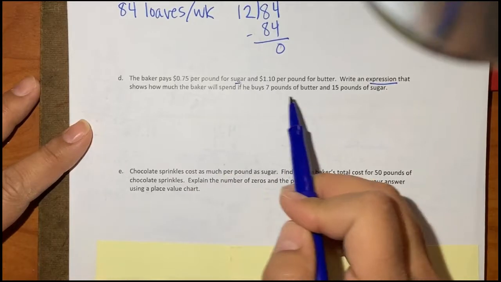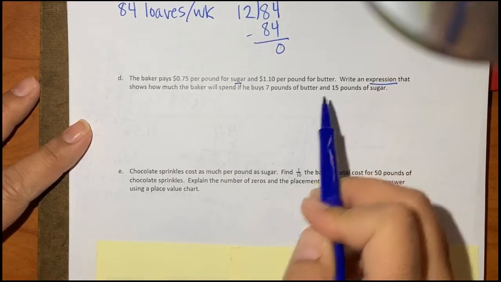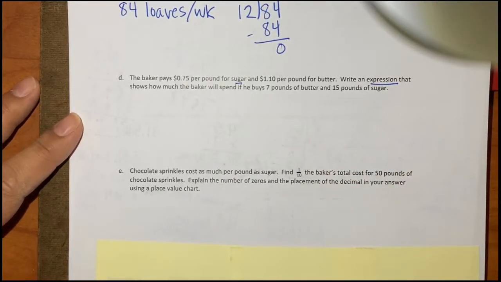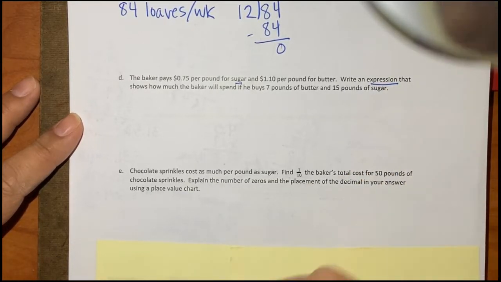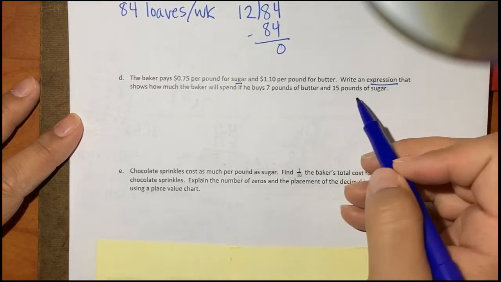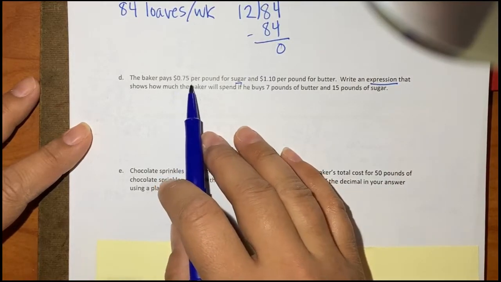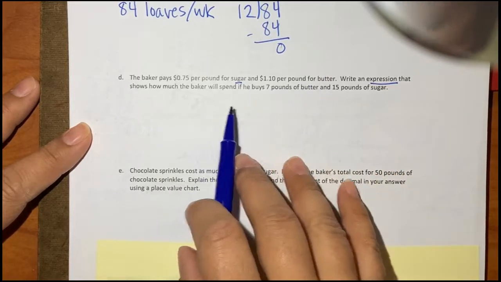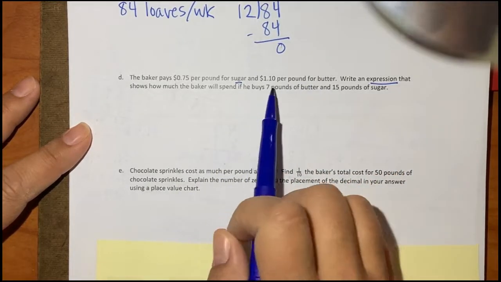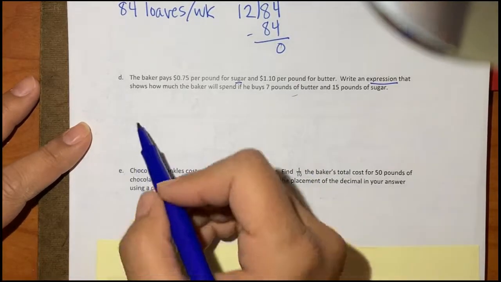So sugar is how many pounds? Are we reading this correctly? 0.75. 75 cents. How many pounds of sugar is he going to buy? 15. Okay, please note, first it says 75 cents per pound for sugar and $1.10 per pound for butter. But then the next sentence lists it in a different order, right? It talked about butter first, then sugar. So it's very important that you pay attention to that.